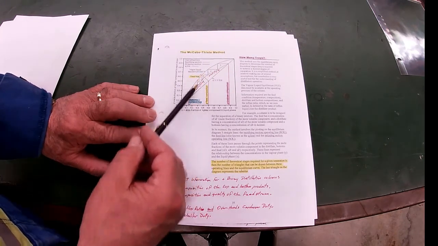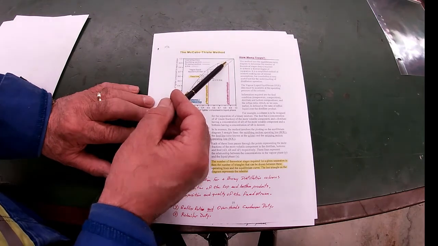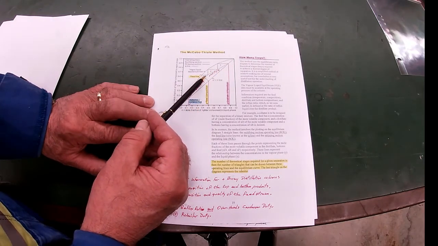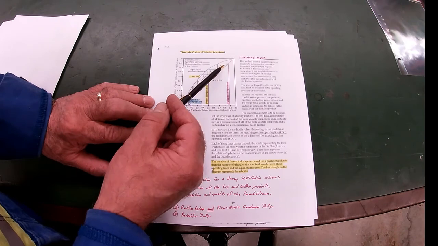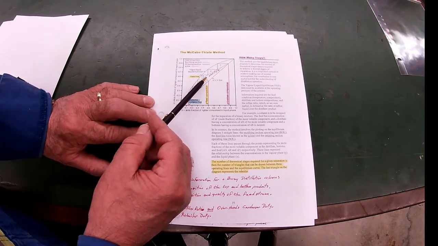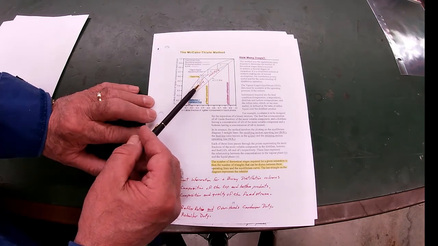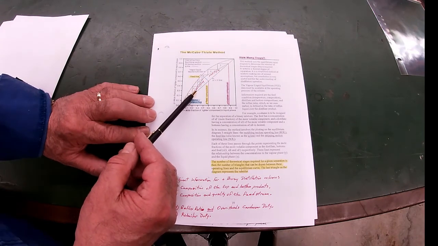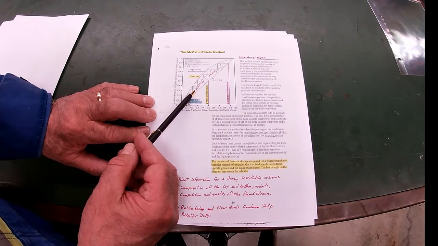So McCabe-Thiele tells us how many trays. Everything from the feed tray up is the rectifying section, which is kind of cleaning things up. Everything from the feed tray down to the bottoms is the stripping section, where it's actually kind of ripping the stuff apart.